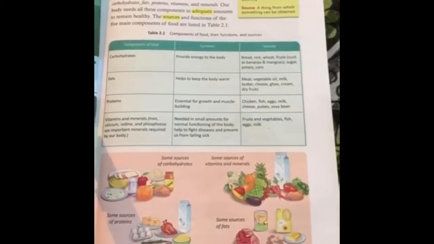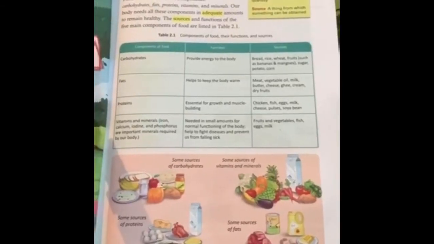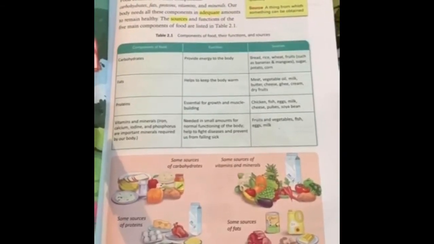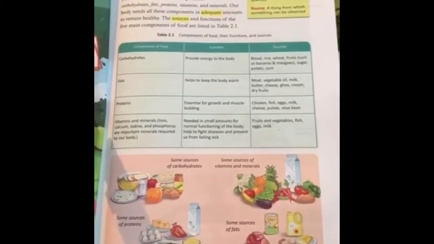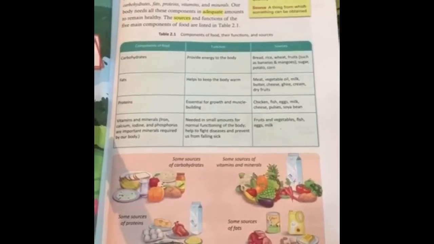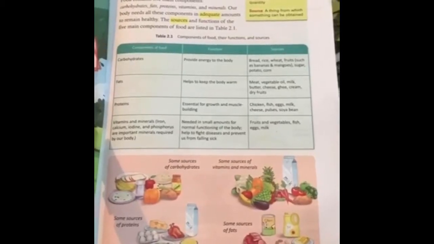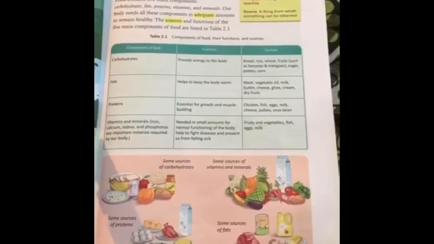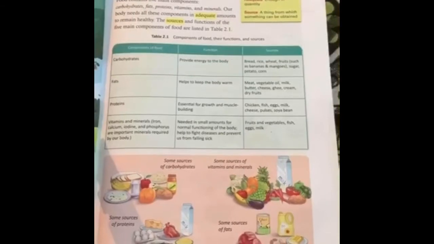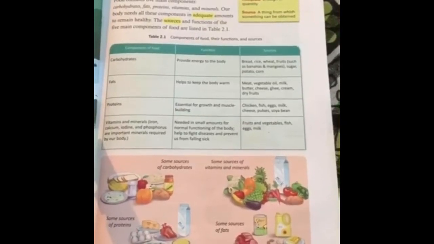The sources and functions of 5 components of food are listed in table 2.1. Components of food and their functions. Now before reading this, let's understand the meaning of adequate and source. Adequate means enough, sufficient in quantity, and source means a thing from which something can be obtained. We can get something from. For example, milk. The source of milk is animal. We are getting milk from animals.